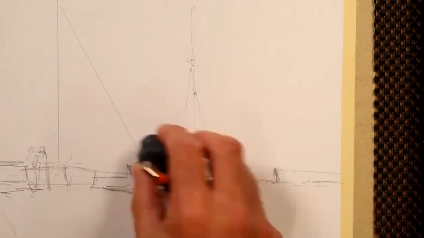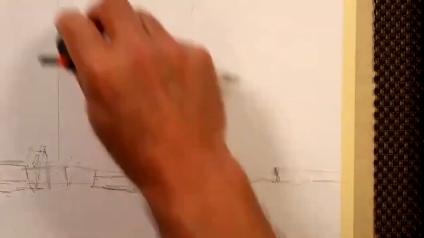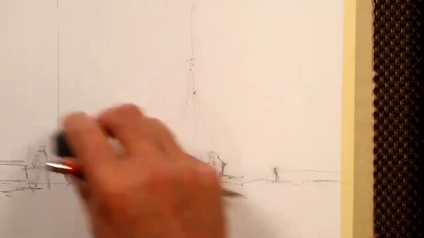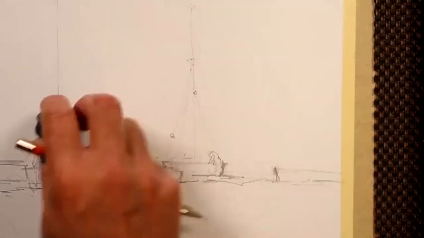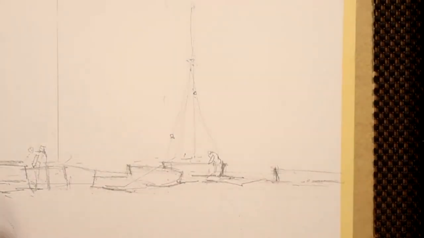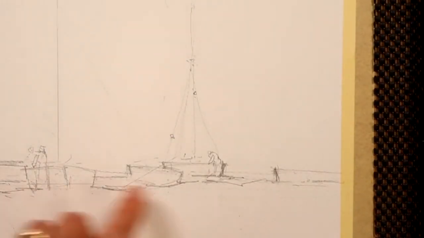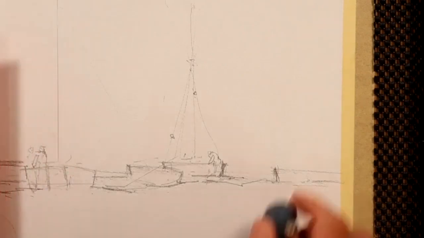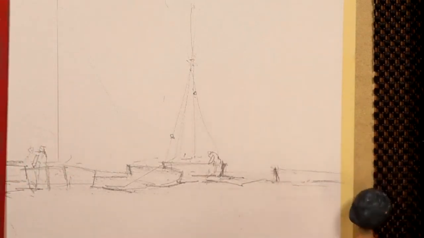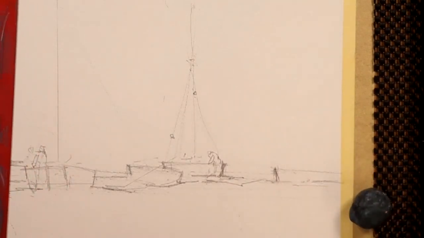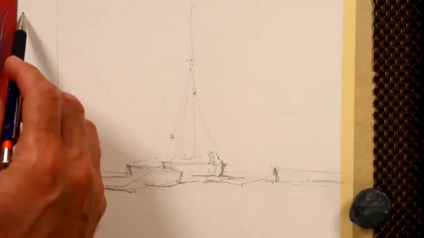Let me just get rid of that. Whenever I was practicing things like this, I would have boats like this in the foreground. And let me just put this other mast in a minute. I want this one to turn in ever so slightly, and I'll tell you why in a moment.